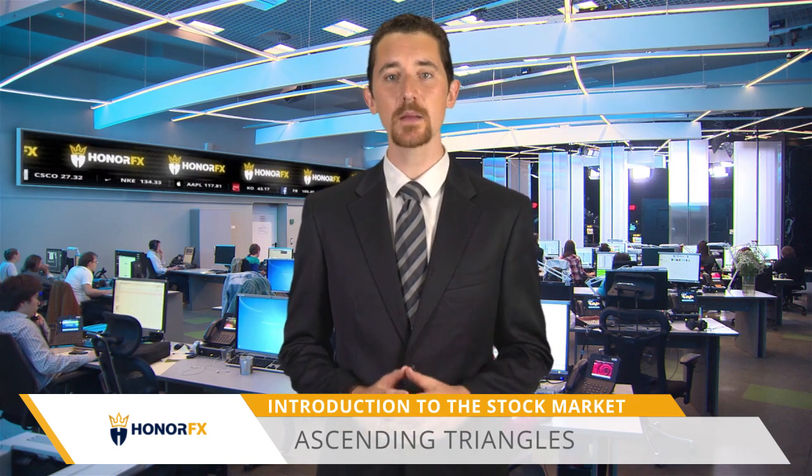Breakdown. Let's examine each individual part of the pattern and then look at an example. Trend. In order to qualify as a continuation pattern, an established trend should exist. However, because the ascending triangle is a bullish pattern, the length and duration of the current trend is not as important as the robustness of the formation, which is paramount.